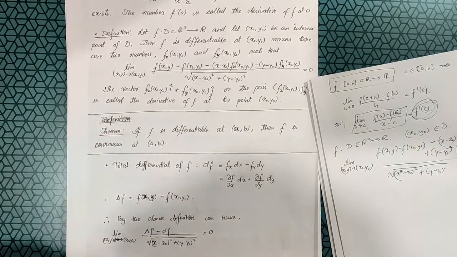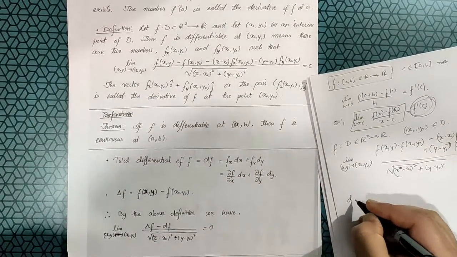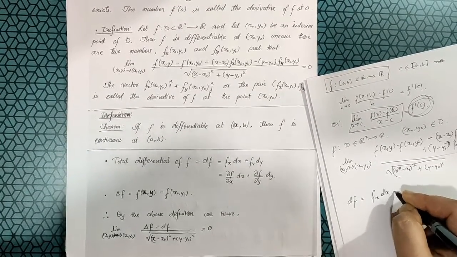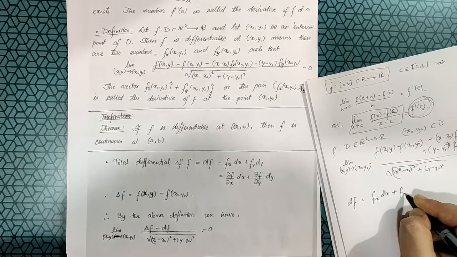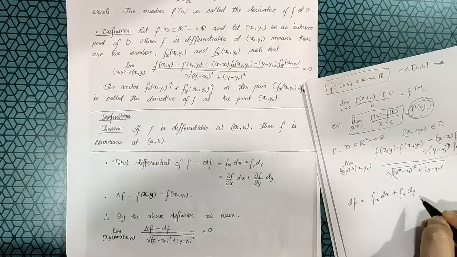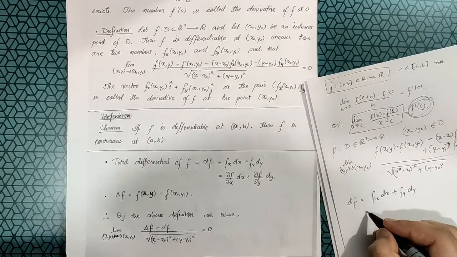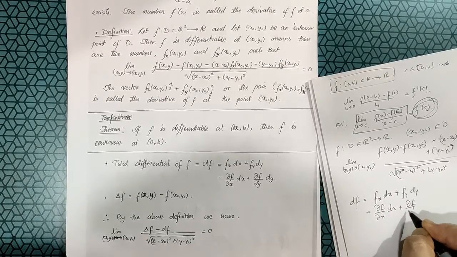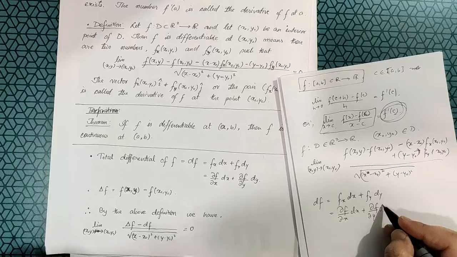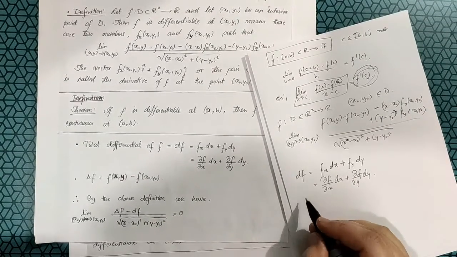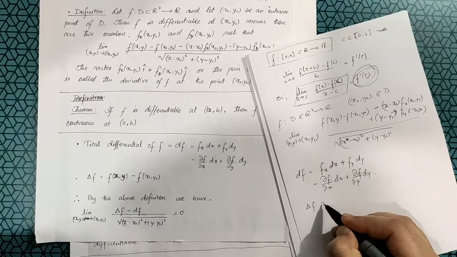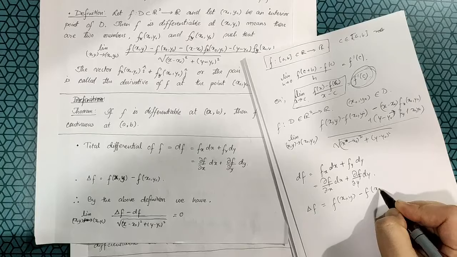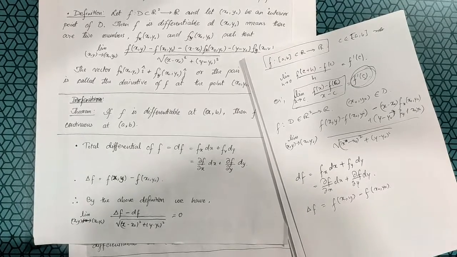We now go for the total differential. So what is the total differential? The total differential is denoted by df, and it is the partial derivative of f with respect to x into dx plus the partial derivative of f with respect to y into dy, that is, del f by del x dx plus del f by del y dy. Now we understand one more point, which is del f. Del f is the functional value at (x, y) minus the functional value at (x naught, y naught).